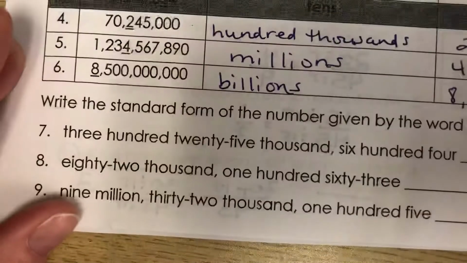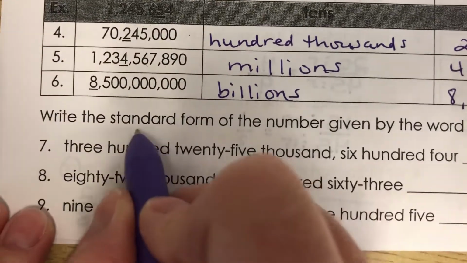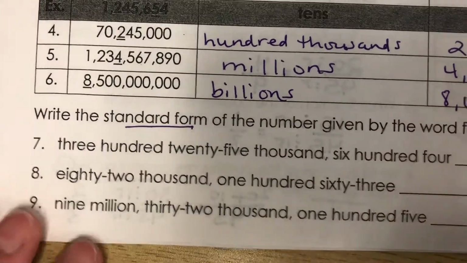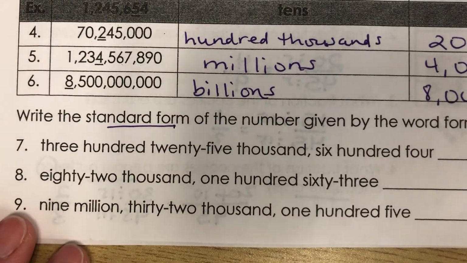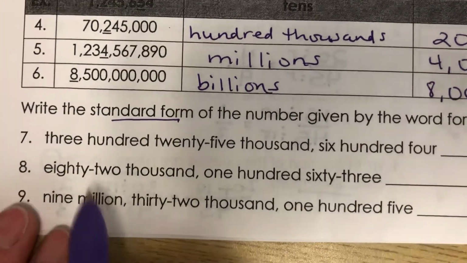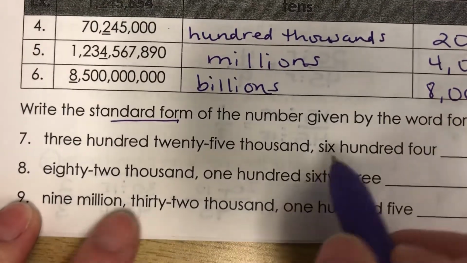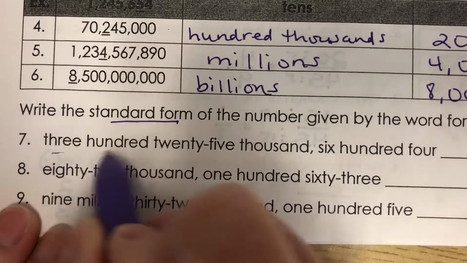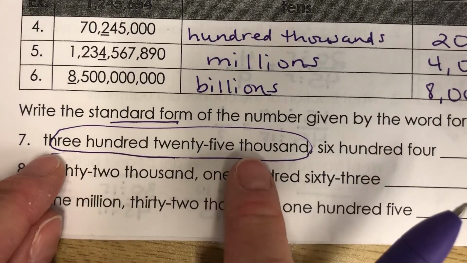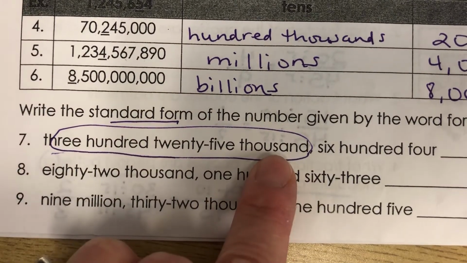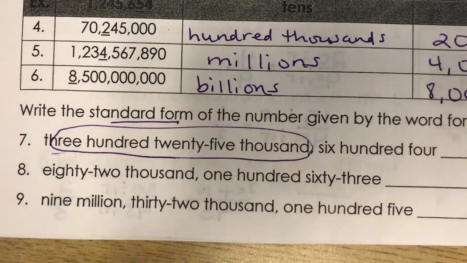All right, and our last little set here, I ask you to write the standard form of the number given by the word form. So again, standard form just means the regular old number. What does it look like? Okay, this first part here, I see that there's a comma, so I know that this is my first chunk right here. It says 325,000. So if I have 325,000, I want to figure out how many digits there are in my answer.